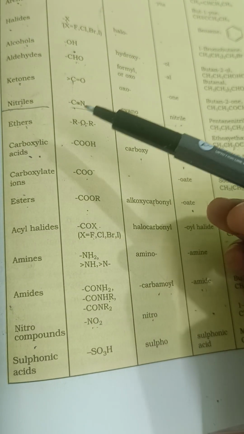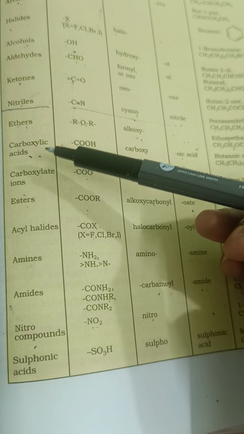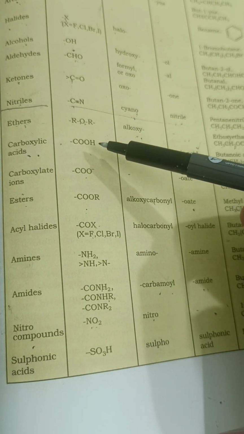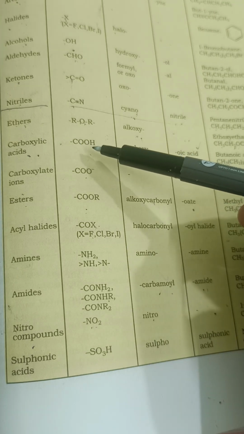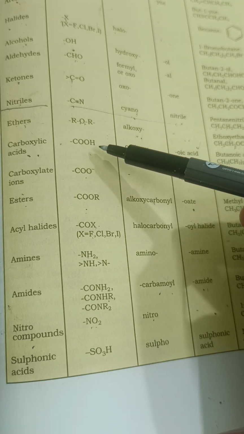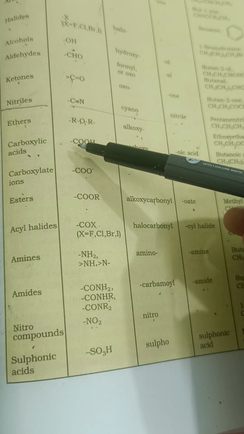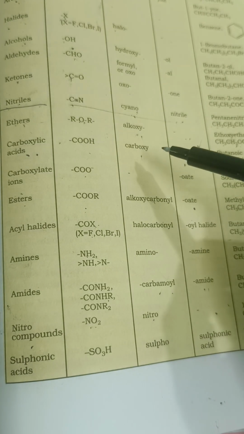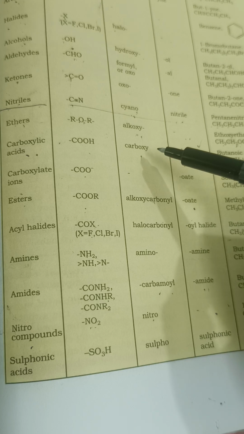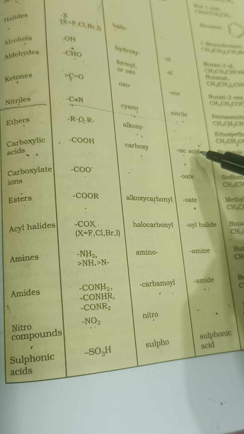Now we go to carboxylic acids. Here you can see the functional group structure for carboxylic acids. This is a bond COOH. For this, the IUPAC prefix will be carboxy and the IUPAC suffix will be oic acid. That means while you write the IUPAC name for carboxylic acids, you should end with the suffix oic acid.